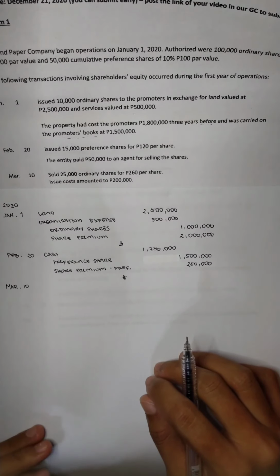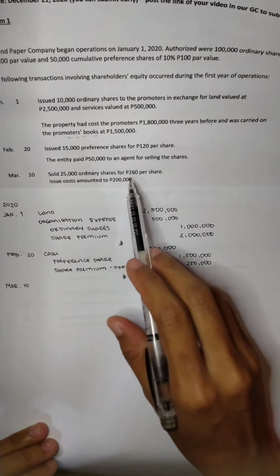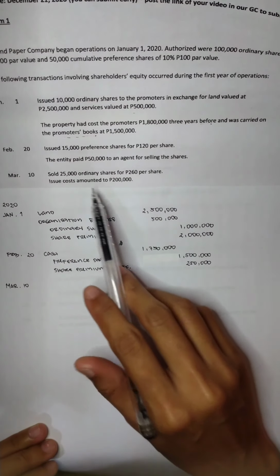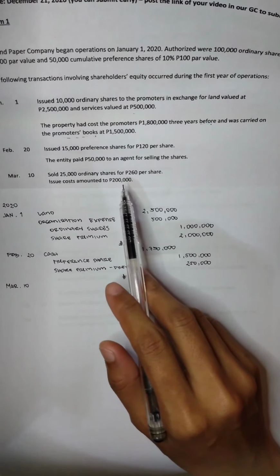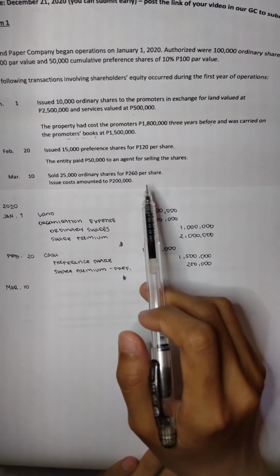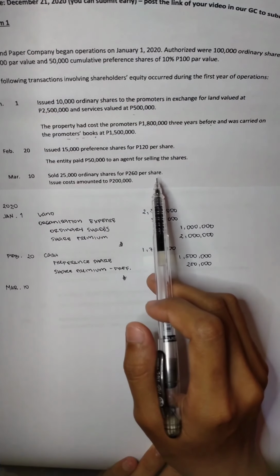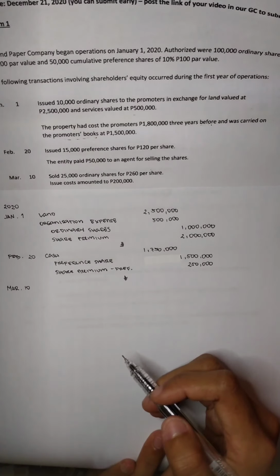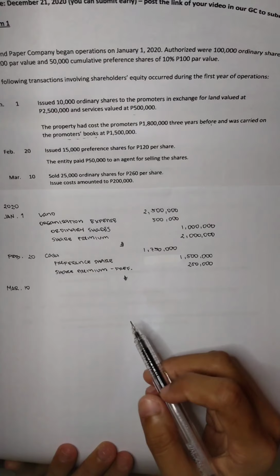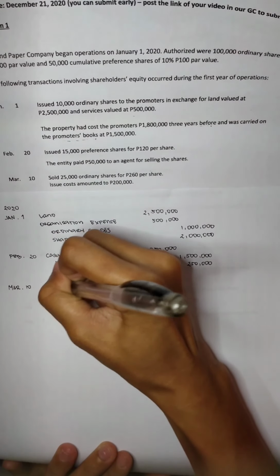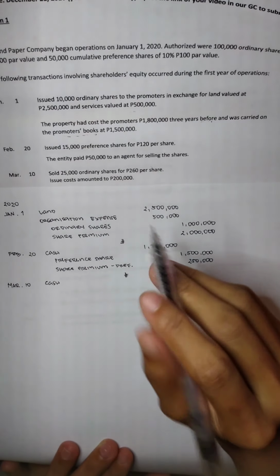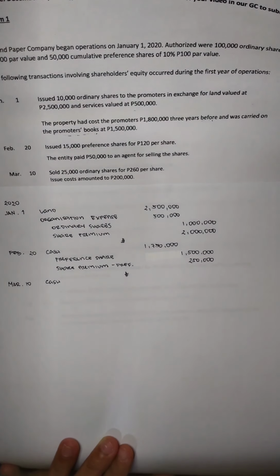Sold 25,000 ordinary shares for 260 pesos per share. Issue cost amounted to 200,000. Sabi dito, nakabenta tayo ng share na may 260 pesos per share. So, what will be the entry? Again, we will debit cash. Bakit? Kasi nga nakabenta tayo. So, meaning may matatanggap tayo cash. On what amount?